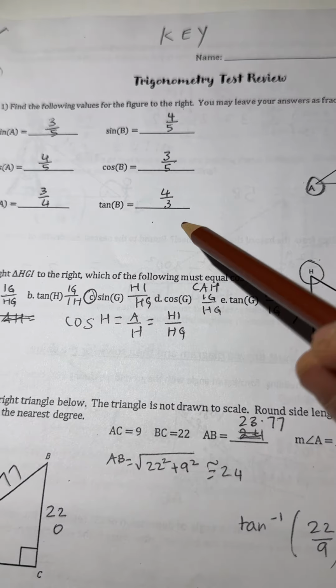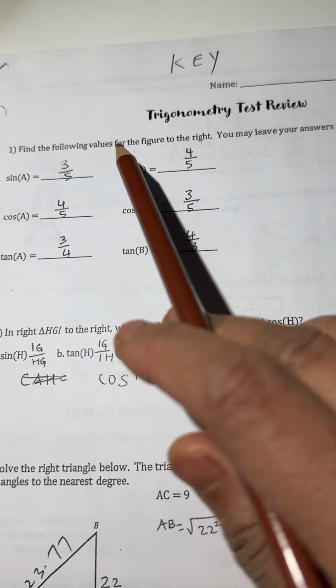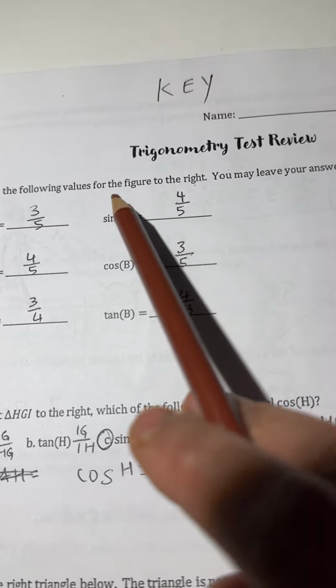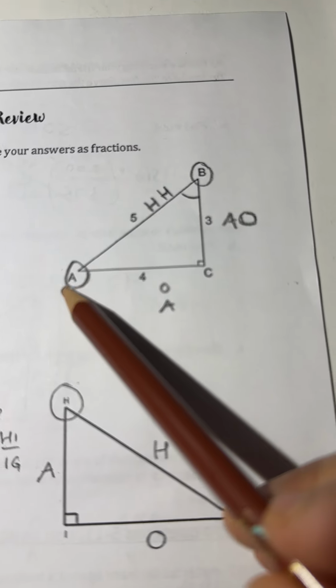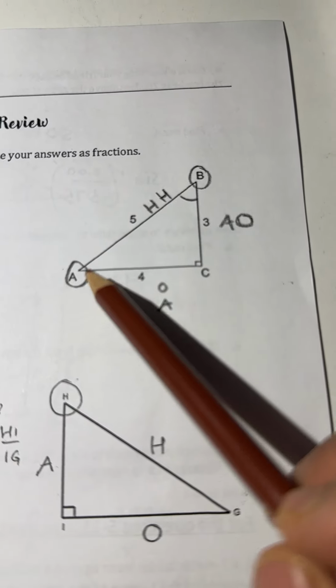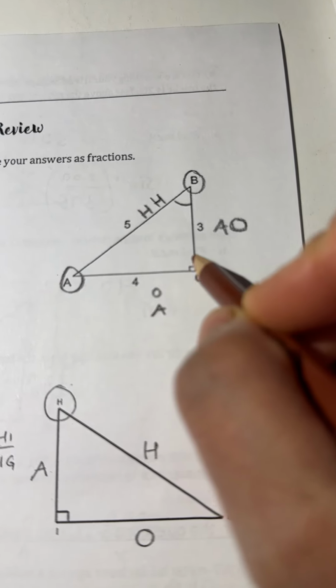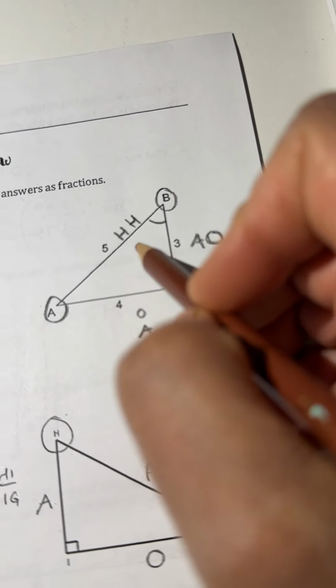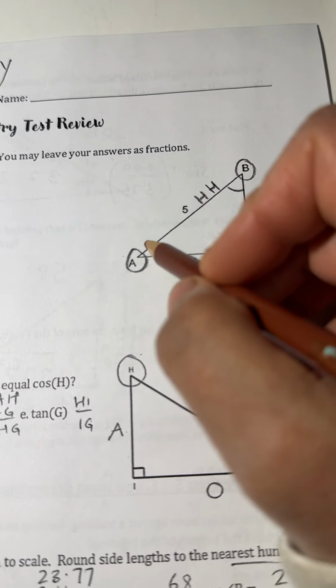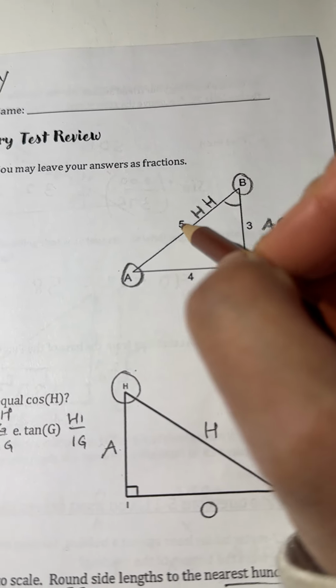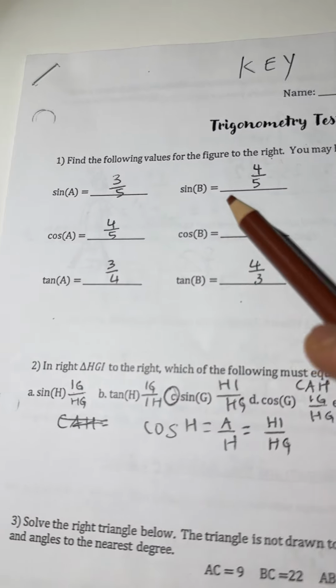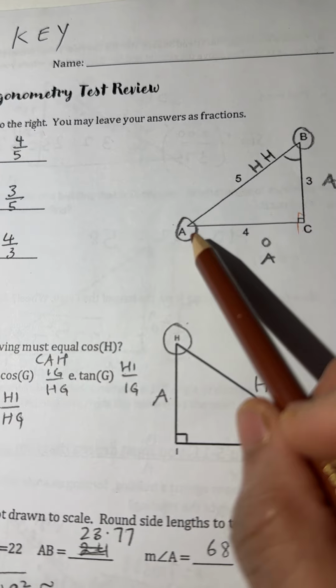So the first question is to find the following values for the figure to the right. And we have this figure. So the first step we do is mark the 90-degree angle and then the hypotenuse. So identify the hypotenuse first. That's this one. And then for sine A, that's this one.